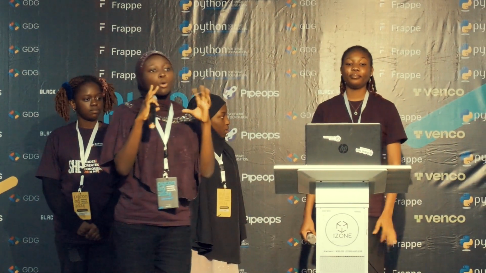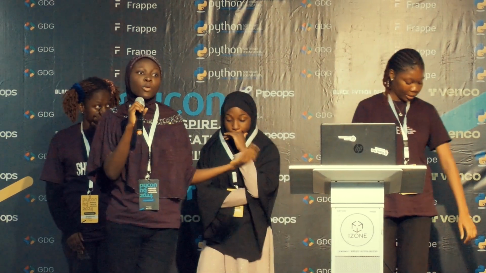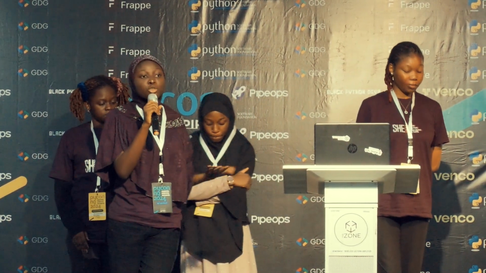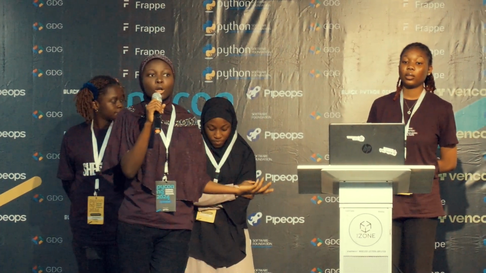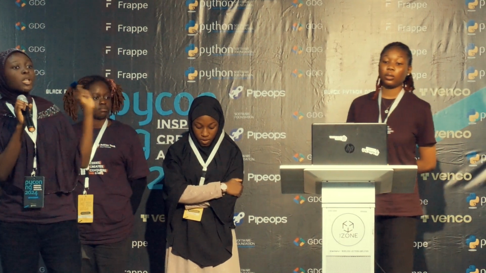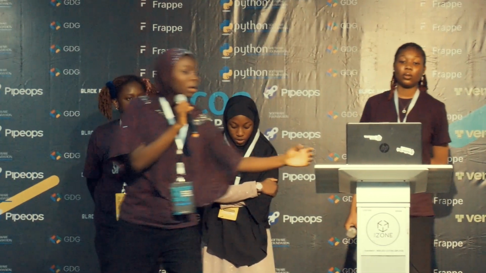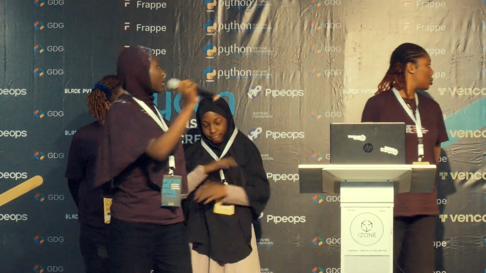Then I also made use of concatenation. Concatenation is the process of combining two or more strings into a single string. Python provides multiple ways to concatenate strings, including the plus operator, the f-string, and the join method. But when creating my multiplication table, I made use of the plus operator. So this was my code, and this was the output it gave me.